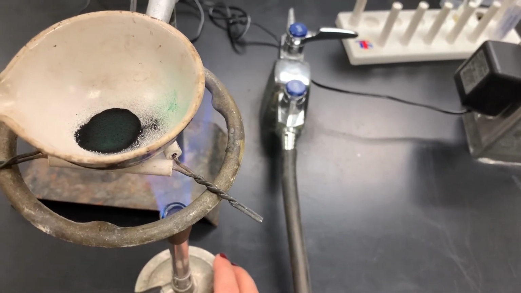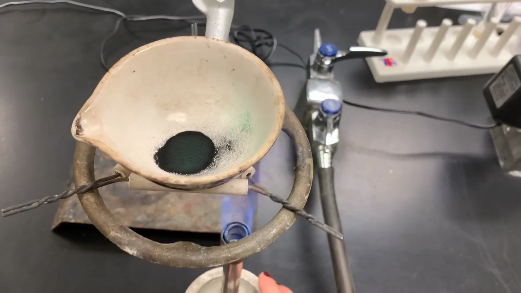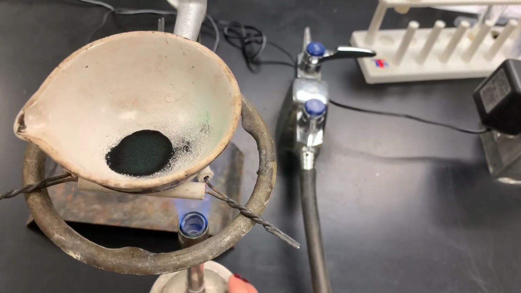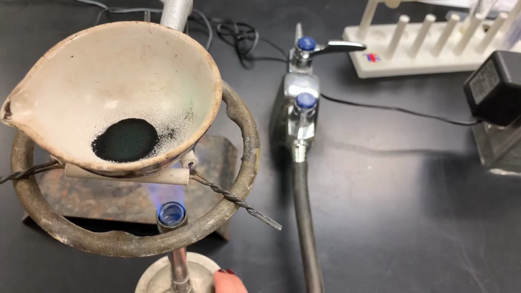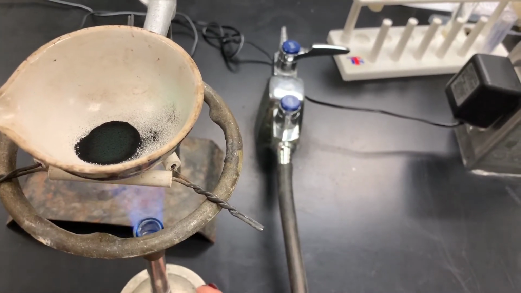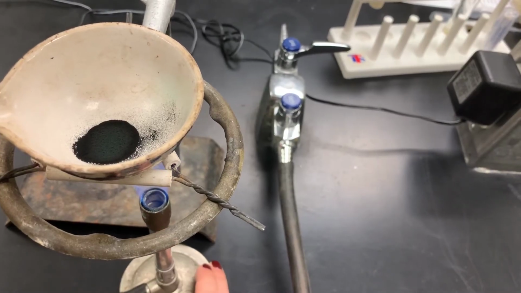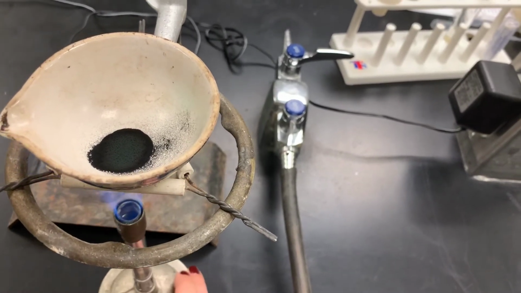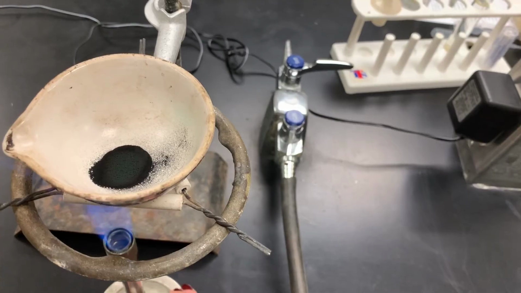Now the carbon dioxide that is being created and the water that is also created are gases. So water vapor and carbon dioxide are escaping right now. Being careful to heat that gently.